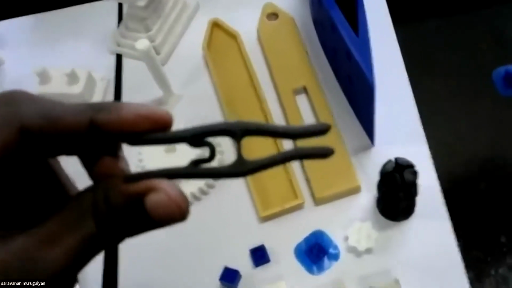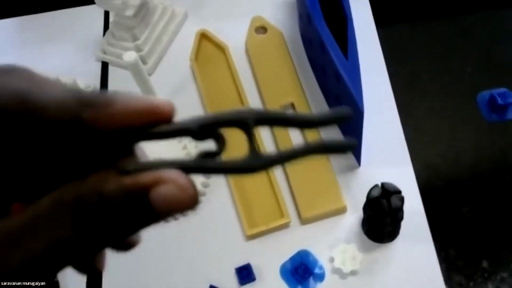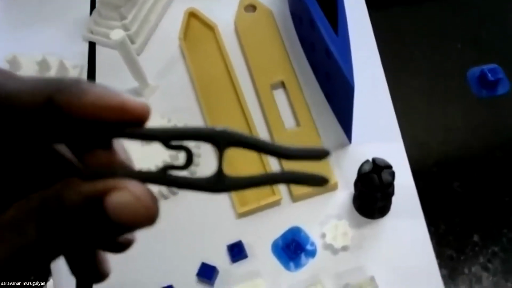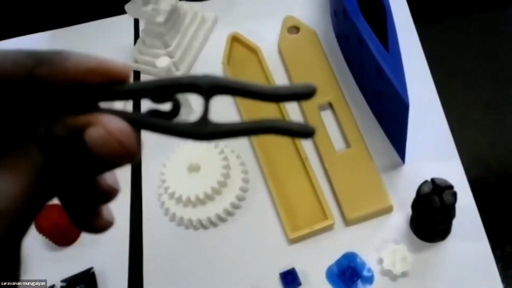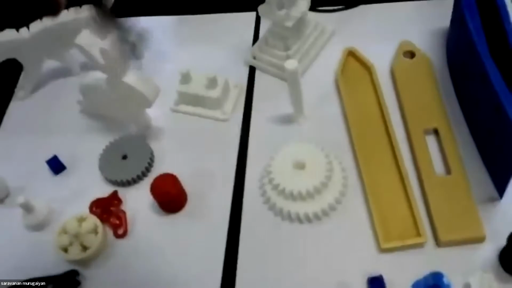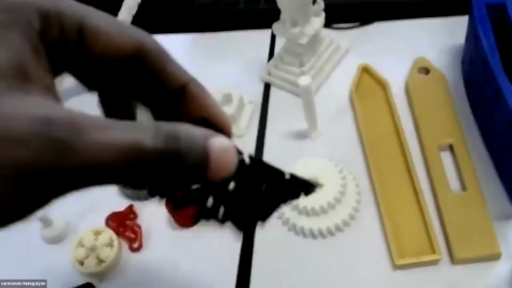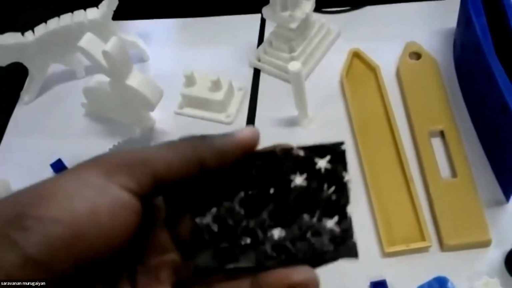And we can also print flexible structures with the help of this machine, as you see in the clip, which is completely printed, and it can also be flexible. The machine is capable of that. That means the part that comes out can be made flexible either by modifying the shape of the component or by modifying the infill pattern that we use. And we can also make interlock structures like this, which are completely flexible as well as made in a single go.